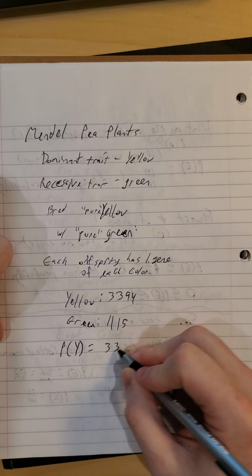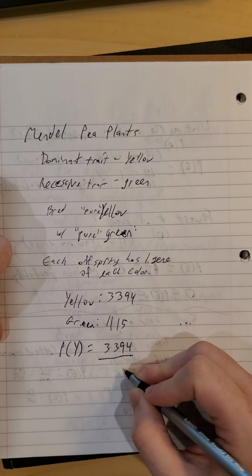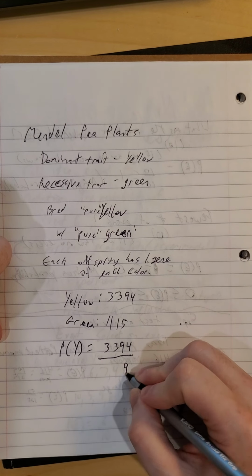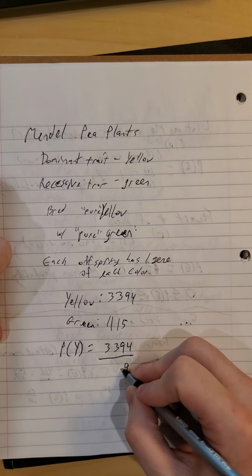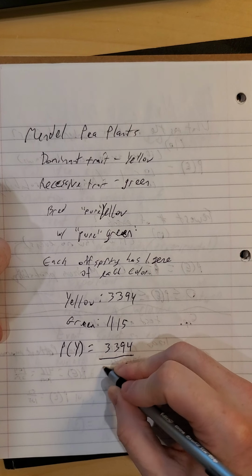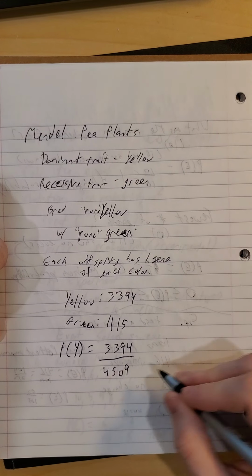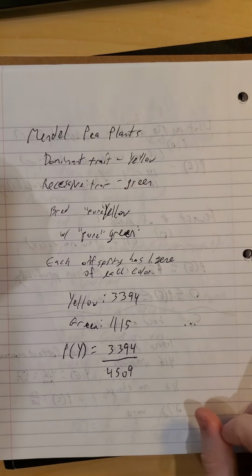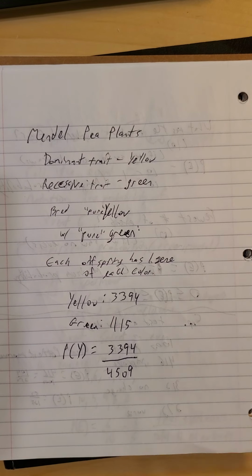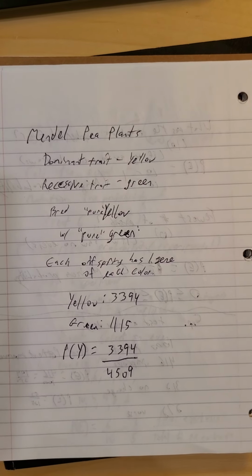So how many times do we see that outcome out of how many times did the experiment come to a close? So 3,394 out of 4,509.